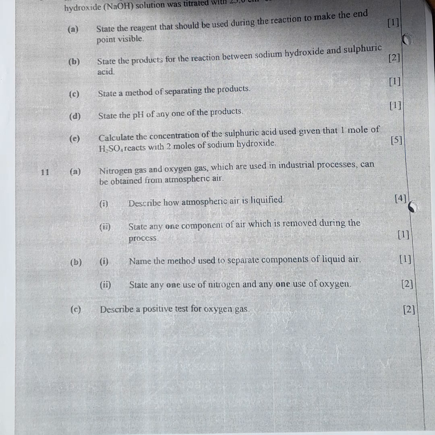Candidates were required to describe how atmospheric air is liquefied, state any component of air which is removed during the process, name the method that is used to separate components of liquid air, state any use of nitrogen and one use of oxygen, and then describe a positive test for oxygen gas.